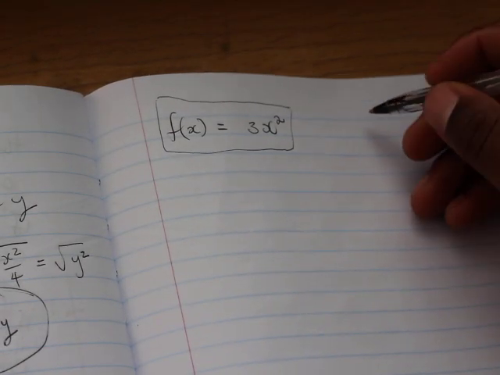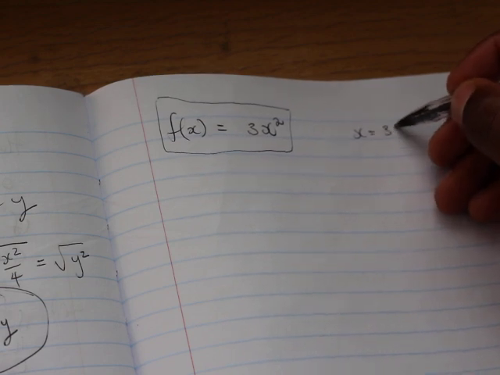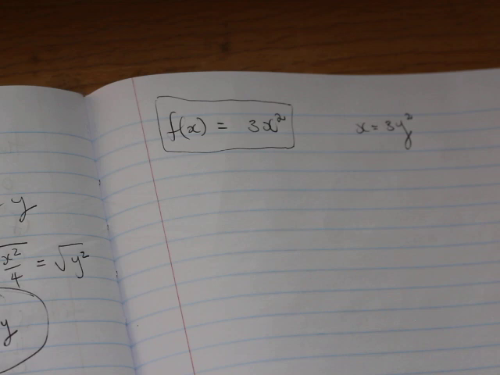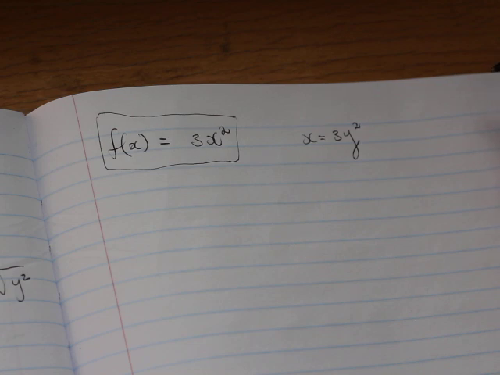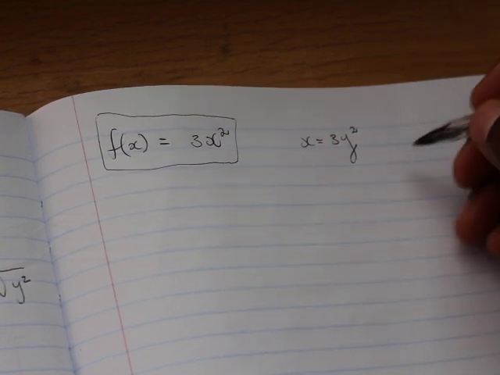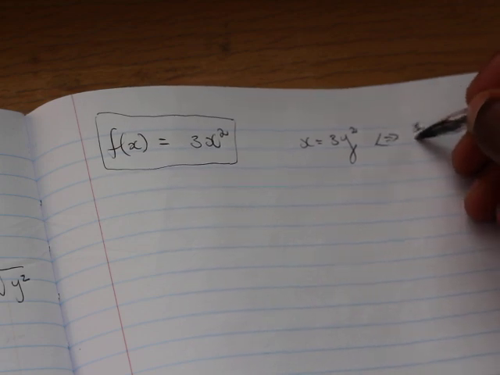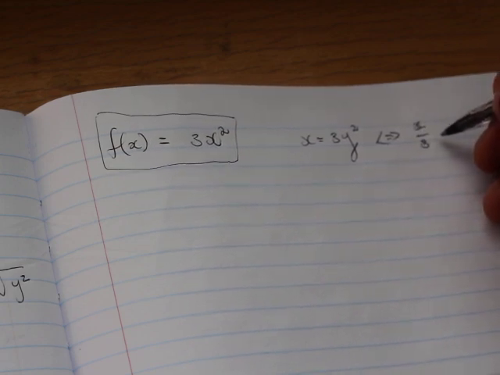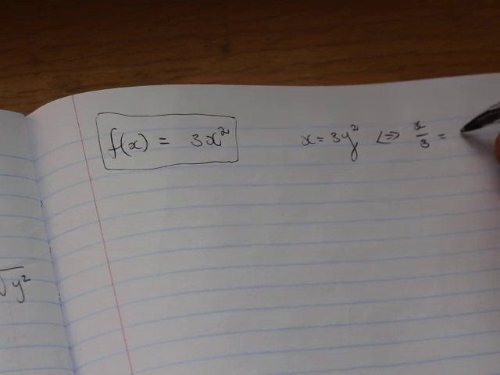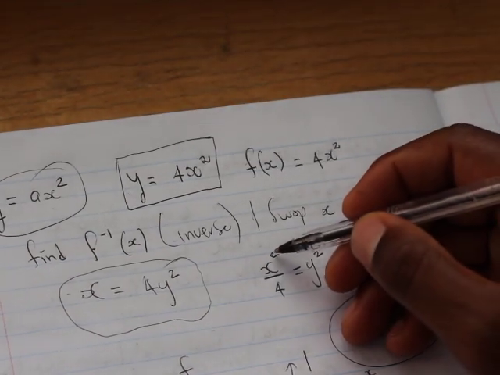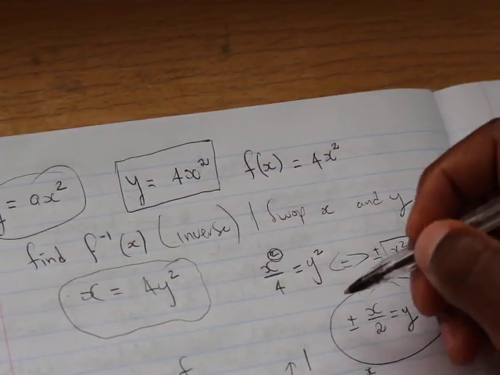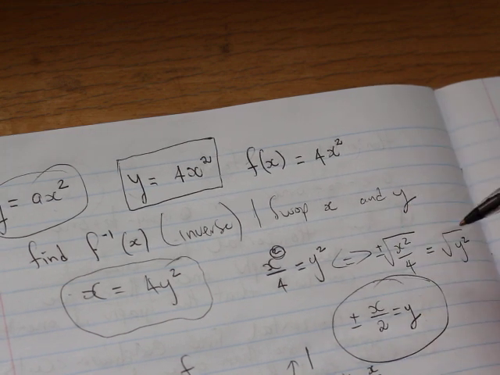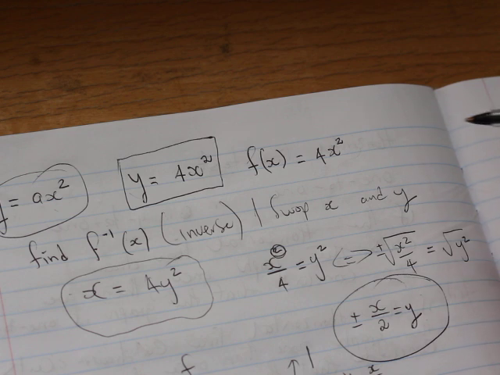So let's swap the x and the y. So x is equal to 3y squared. Now let's make y the subject of the formula. So we divide by the 3. So we're going to have x over 3 becomes what? I don't know where I got the squared from. That's why I was a little bit confused throughout that time when I was teaching you guys.